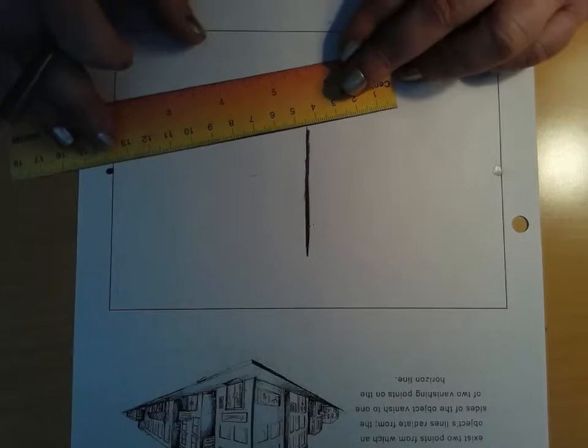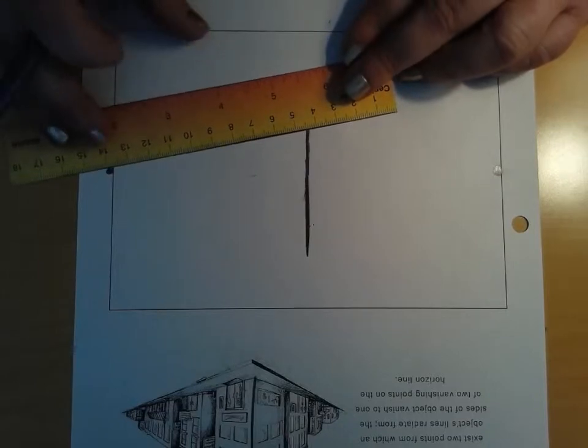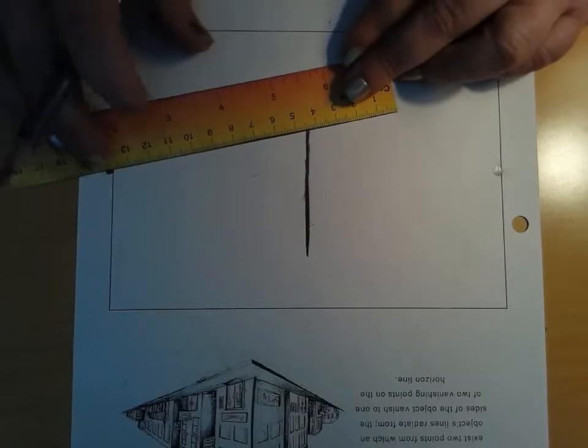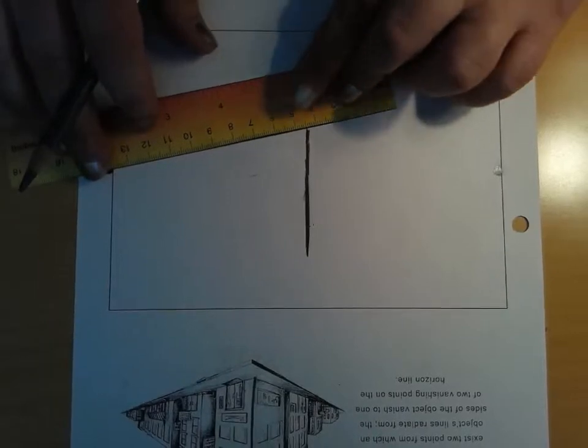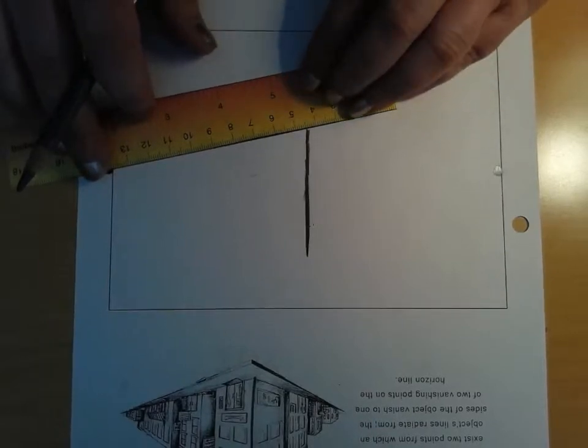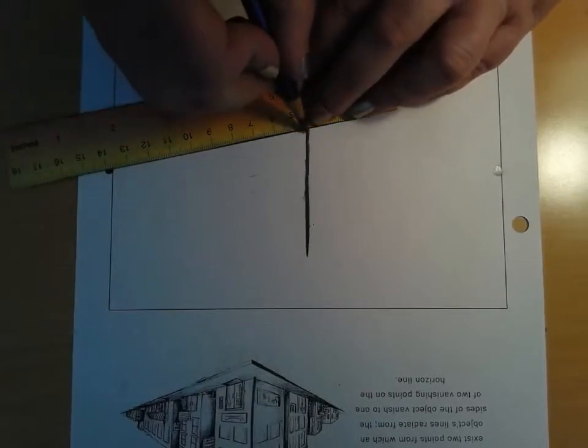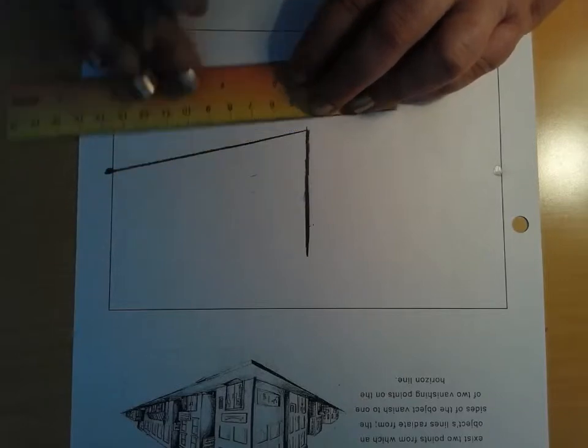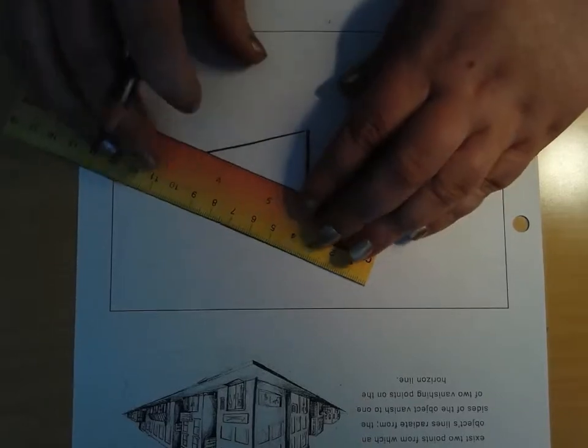So to create the bottom, I'm going to take my ruler and line it up with my vanishing point and the bottom of my building. I'm going to draw a line that connects them. We're going to do that for the top and the bottom.